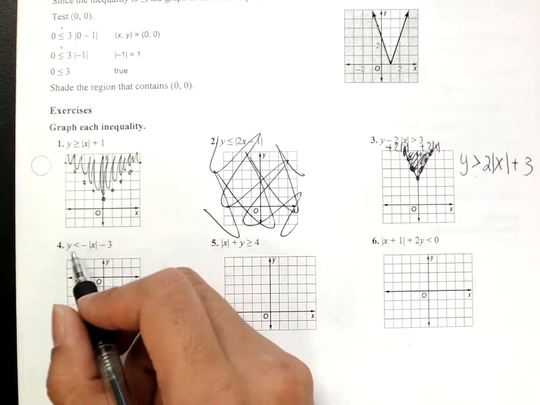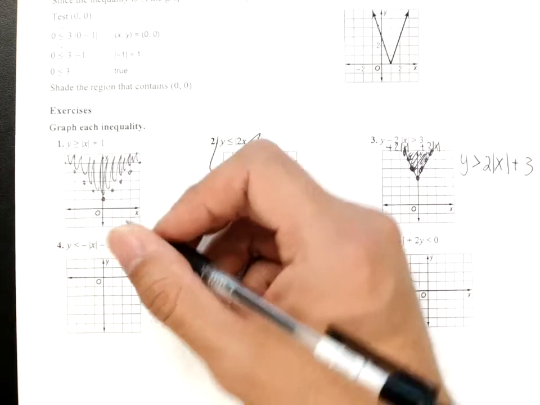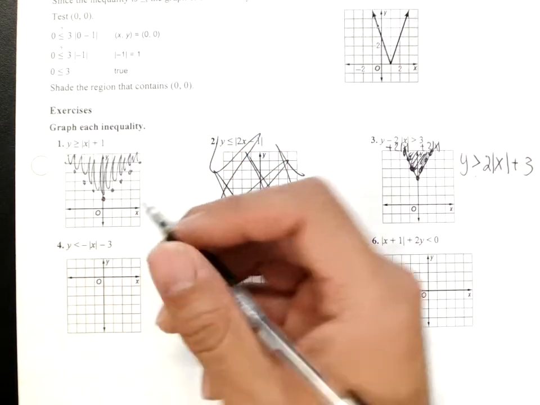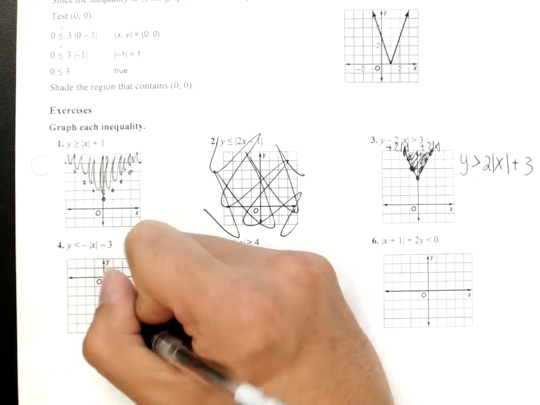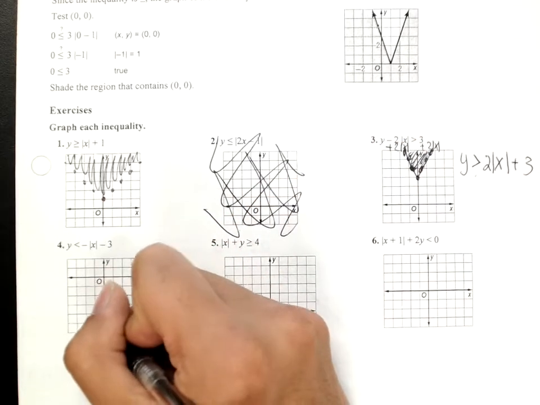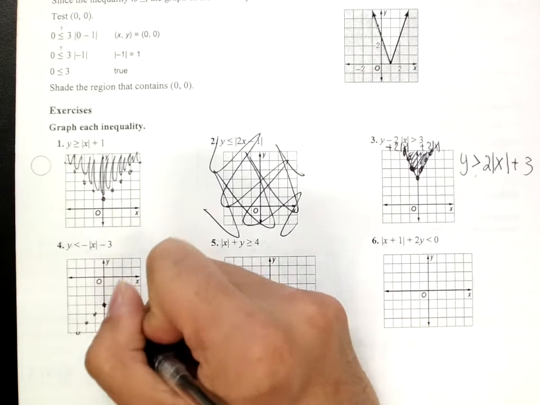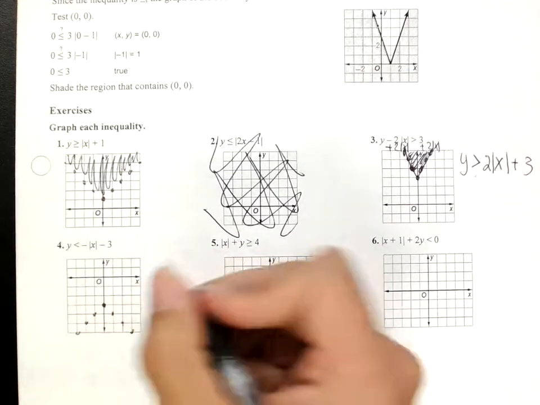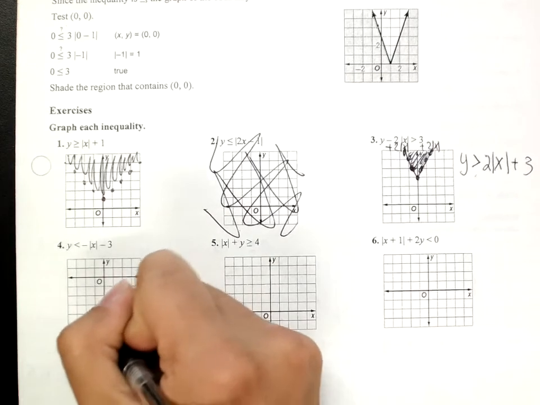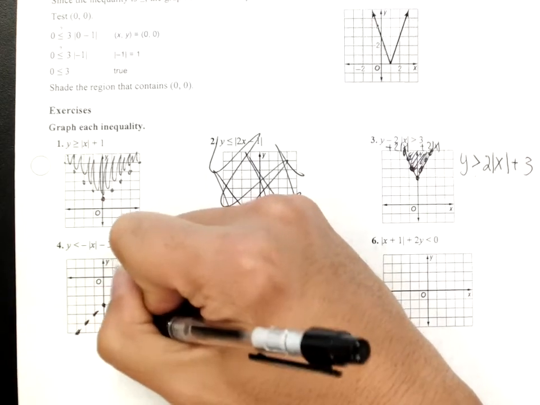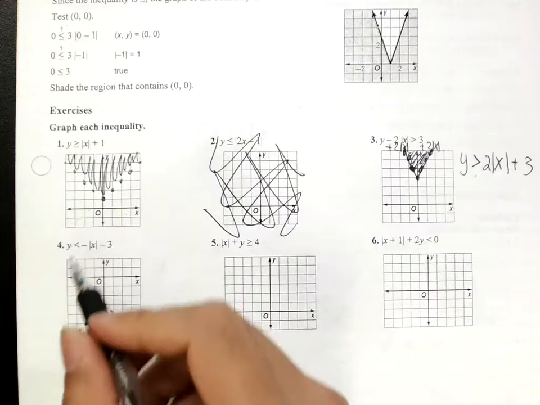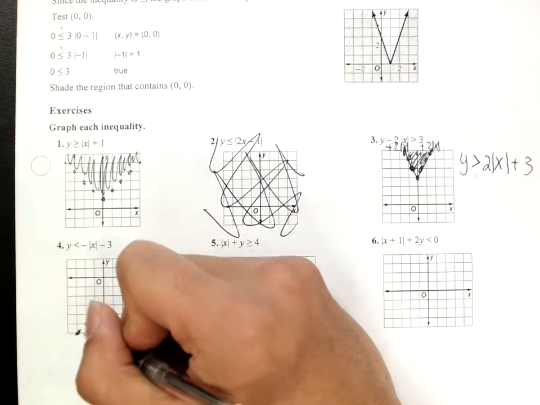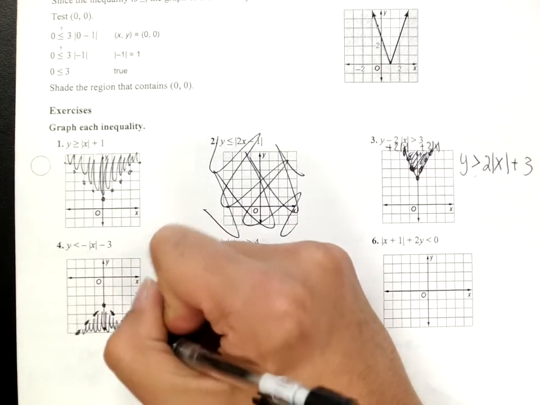This is in y inequality function, so we don't need to mess with it, just need to graph. So I know I'm going to reflect, and my starting point is negative 3. Since there's not an equal to, it's going to be a dotted line. Now y is less than, you shade the bottom. So shade the bottom.